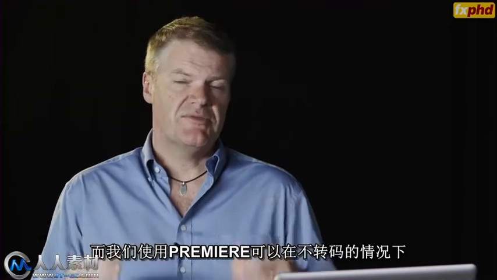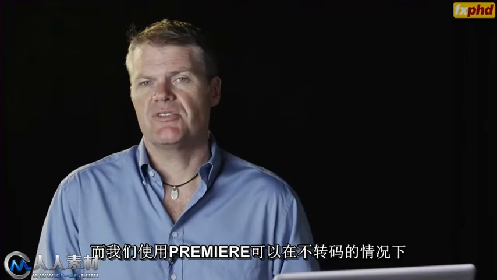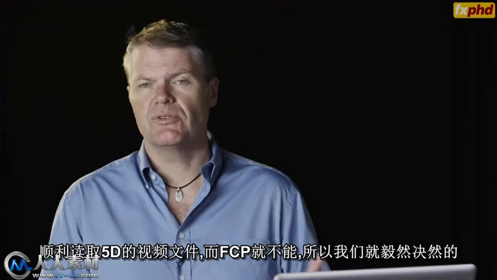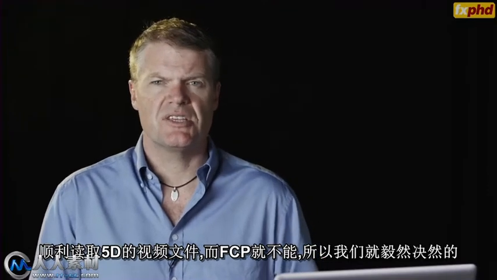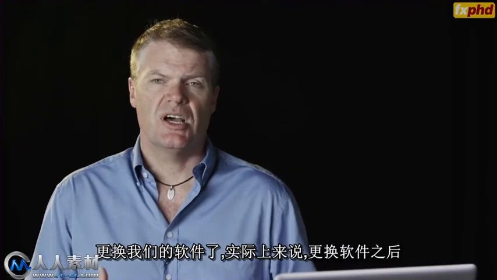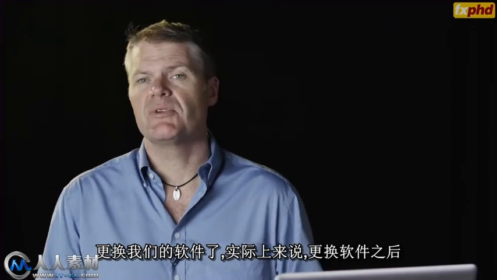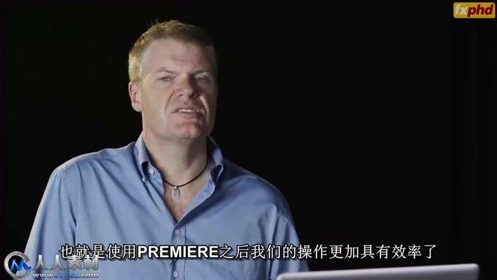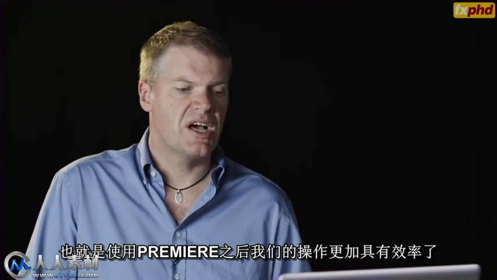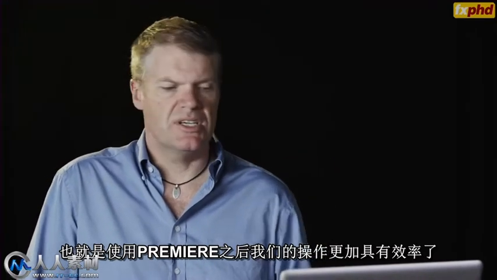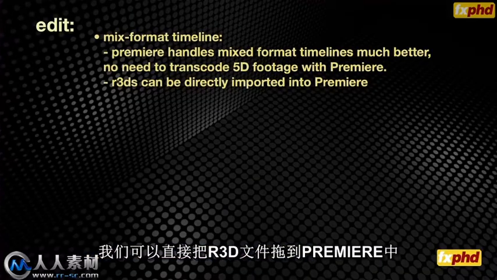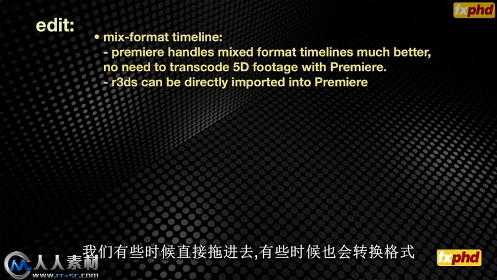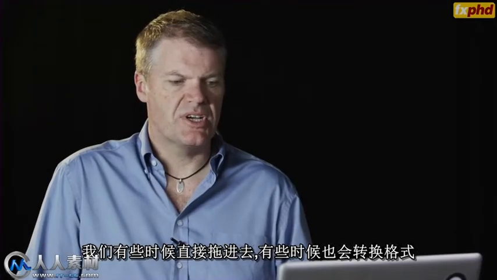With the 5D files, however, we actually had to transcode those as well because Final Cut was just sort of screwing up. Even though they're meant to be ordinary QuickTime files, they just wouldn't edit very well. So we would re-encode those as ProRes, and then we nearly always have no problems with our timelines. That just meant this added step with the 5D footage, which we didn't really like, which we've saved if we go to Premiere. We can bring in the R3Ds directly to Premiere. We sometimes do, sometimes don't. On the whole, I'd say we don't.